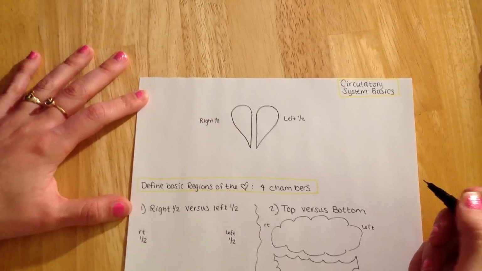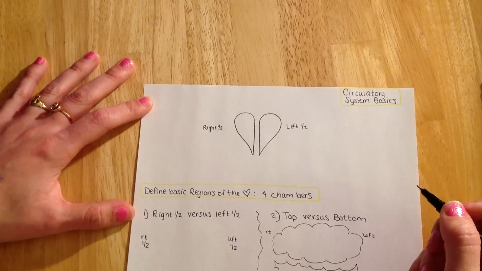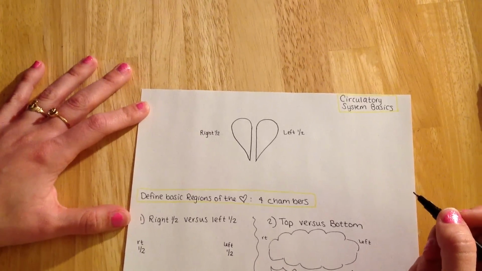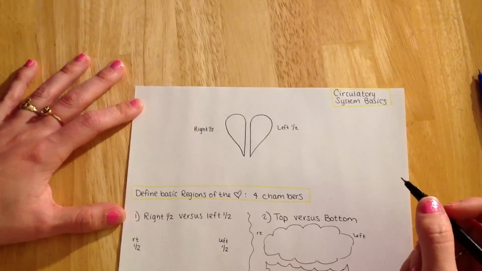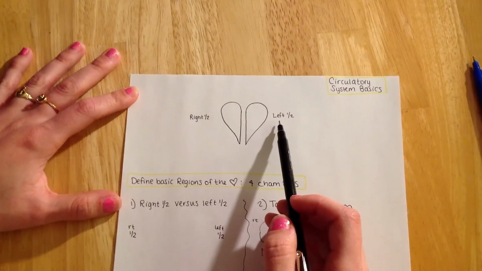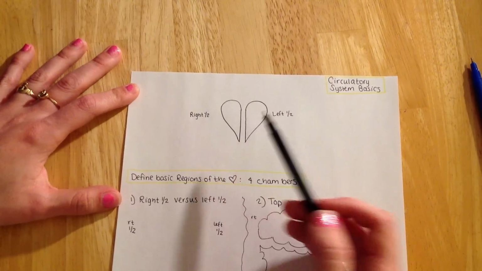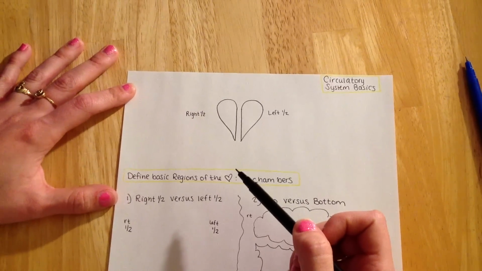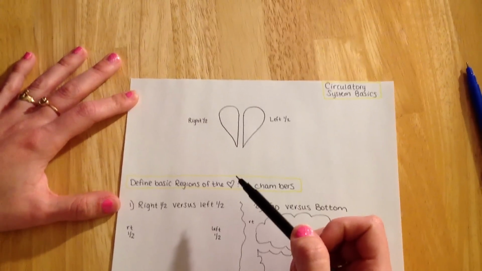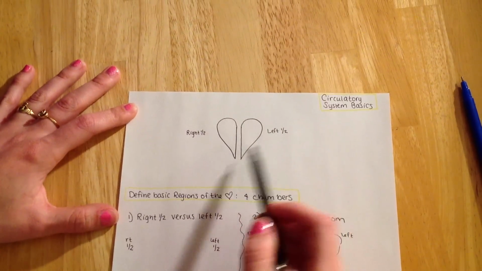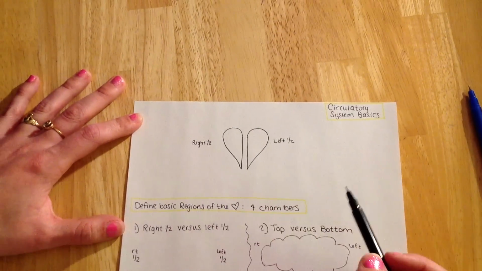Alright, so today we are going to look at the basics of the circulatory system. I want to start off by going over why this half is called the left half of the heart, when it looks like, from the picture, it should be the right half. So anytime you see a diagram of the heart, this side will always be called the left, this one will always be called the right.